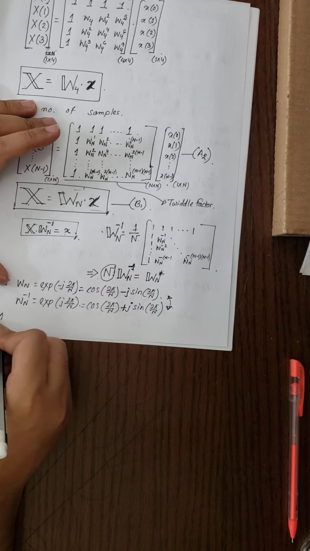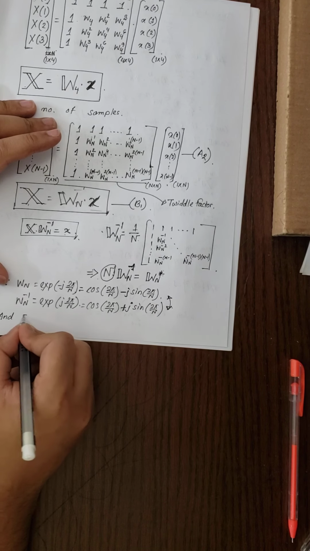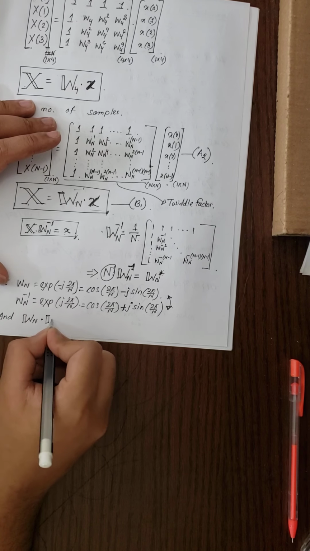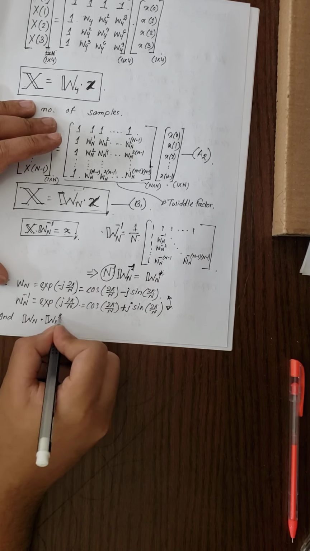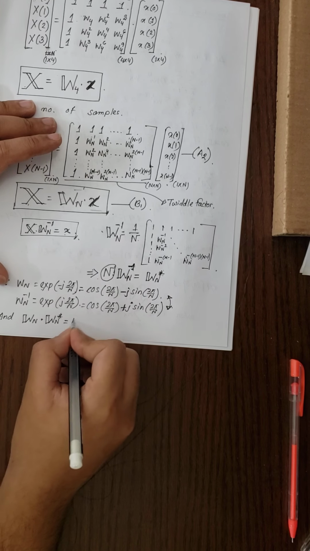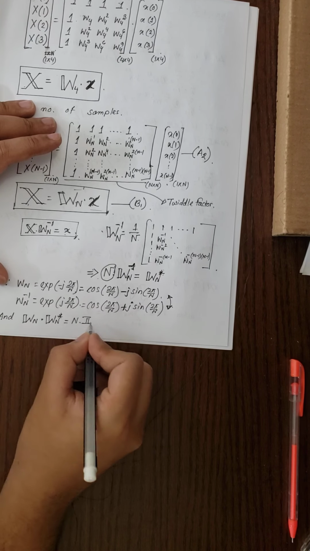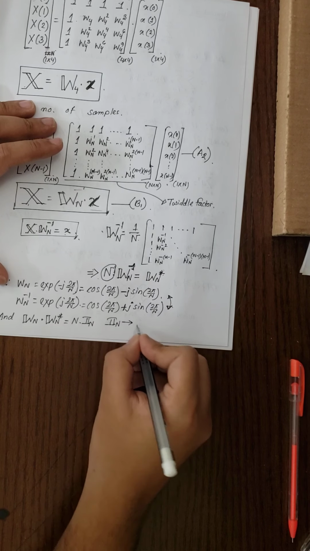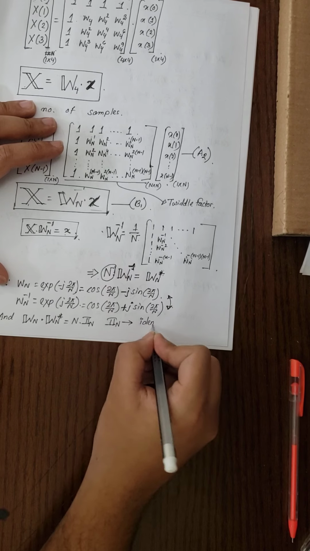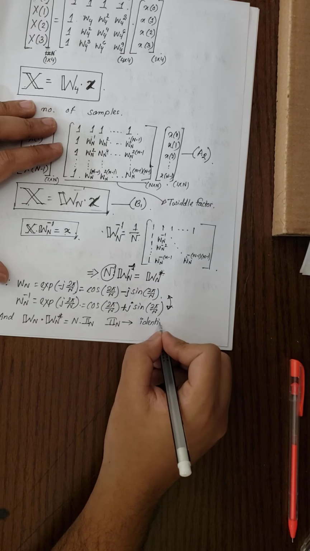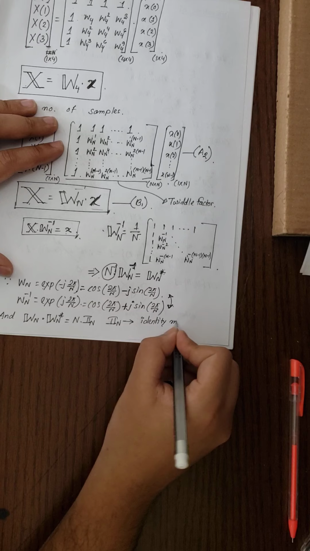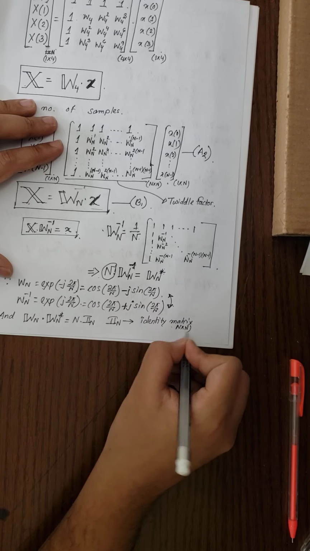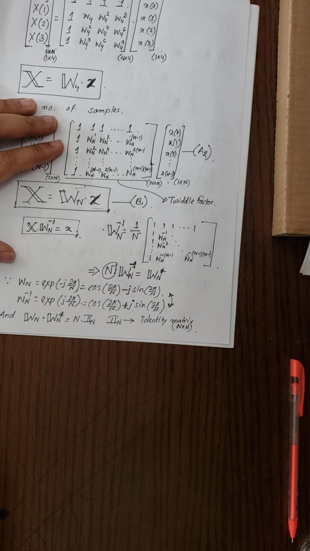And Wn times Wn conjugate will give us n times In, where In is nothing but an identity matrix with a dimension of n times n.